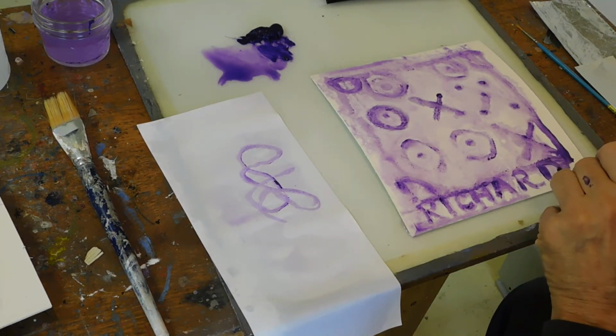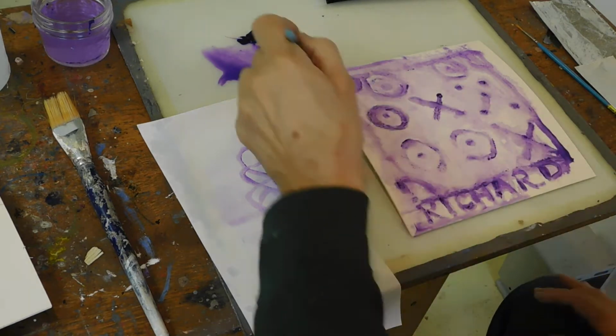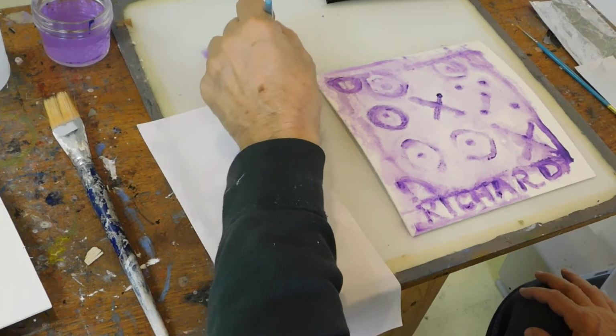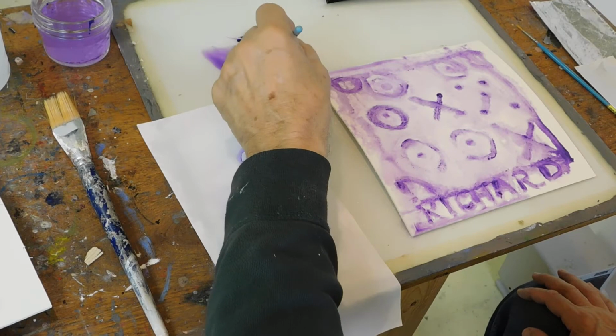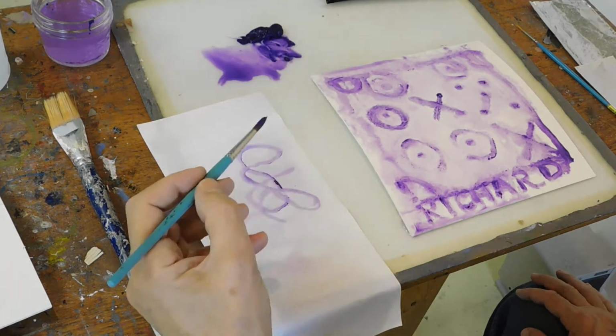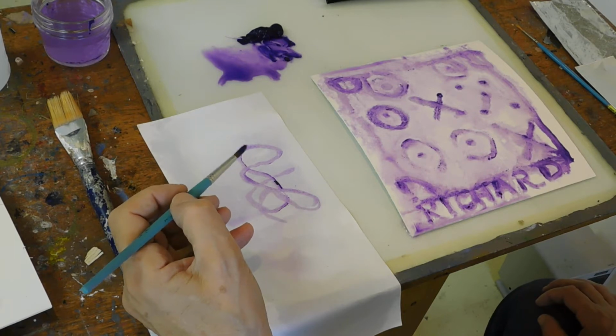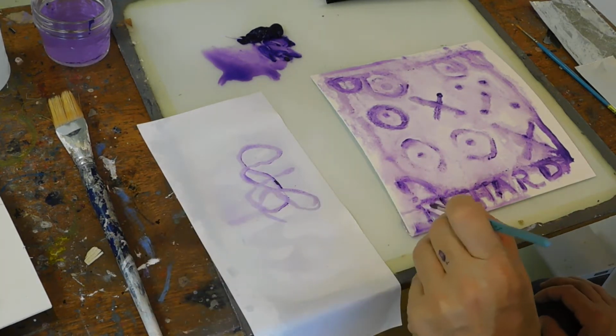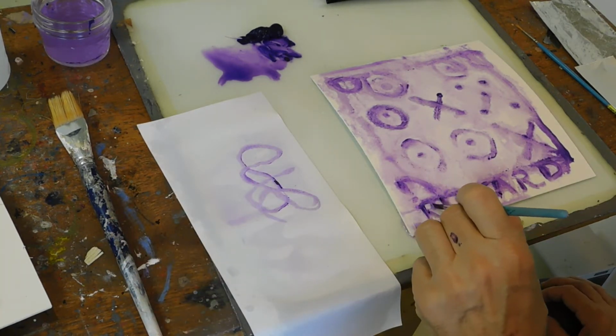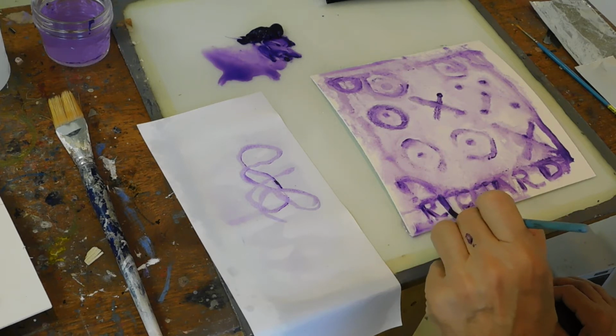Now, what if you don't still have that tube of purple acrylic paint that I remember on the dining room table when you lived at Maplewood Avenue? Well, you can do this with watercolor, but it won't be as good.